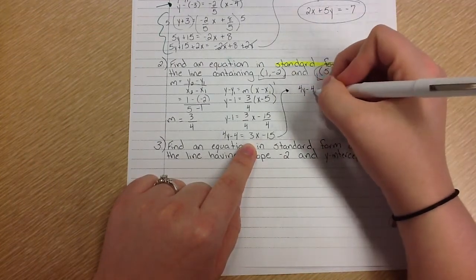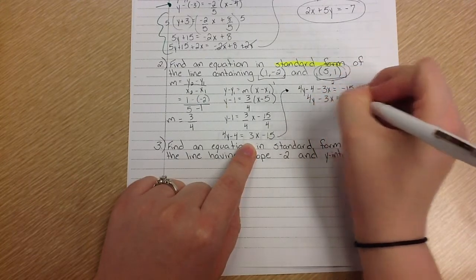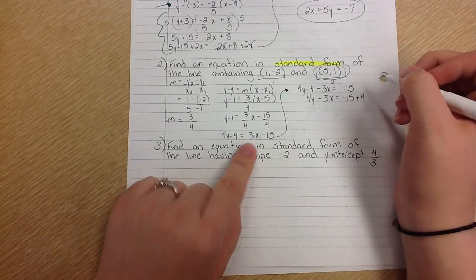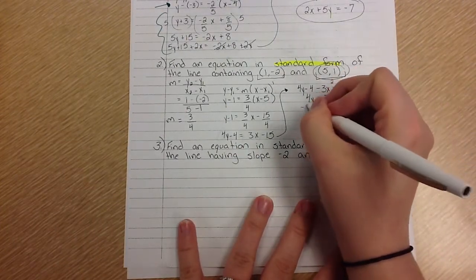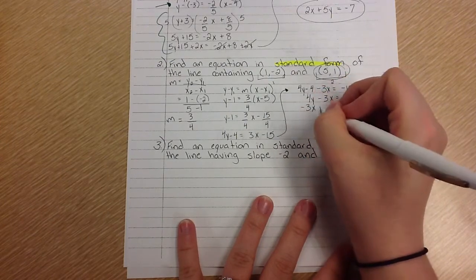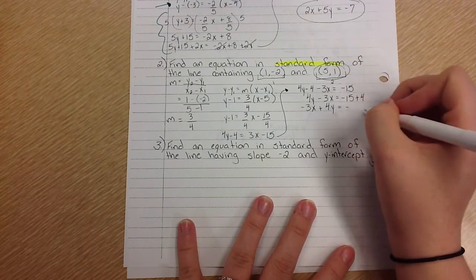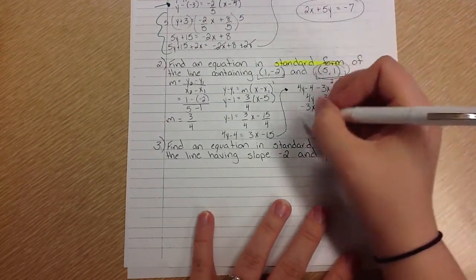Now let's take this negative 4 and add it to the other side. So I'd have 4y minus 3x equals negative 15 plus 4. I'm skipping a few steps here. If you get confused, write them all out. So then if I rearrange this, my 3x is negative, so I have negative 3x. My 4y is positive. Make sure you don't lose your signs on these. Equals negative 11.